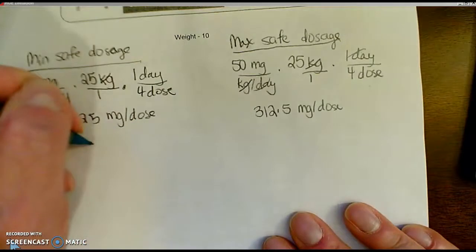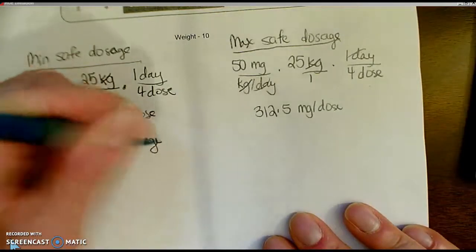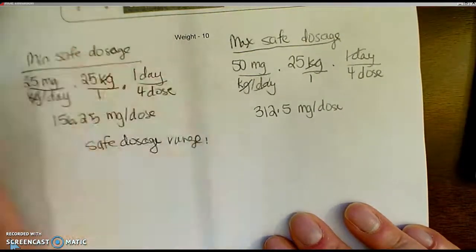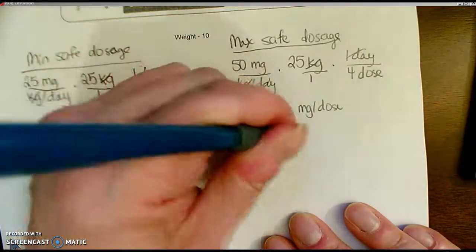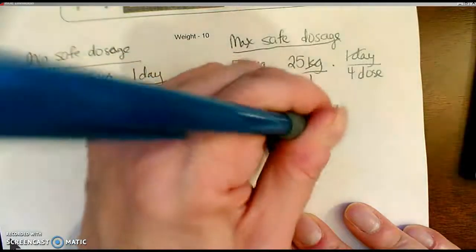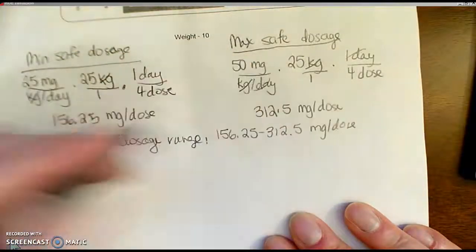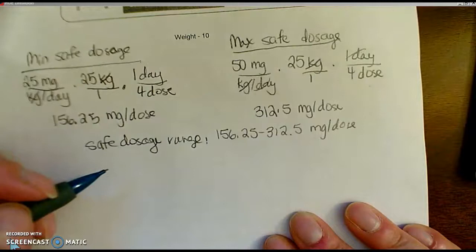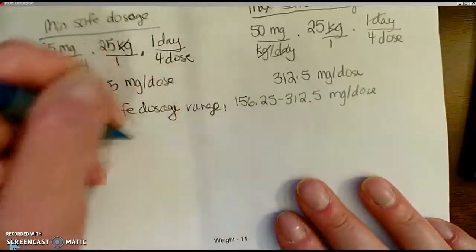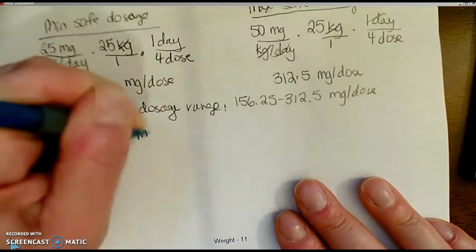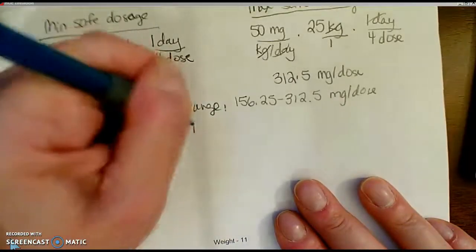So our safe dosage range is 156.25 to 312.5 milligrams per dose. The order is for 200 milligrams per dose. So 200 milligrams is safe.